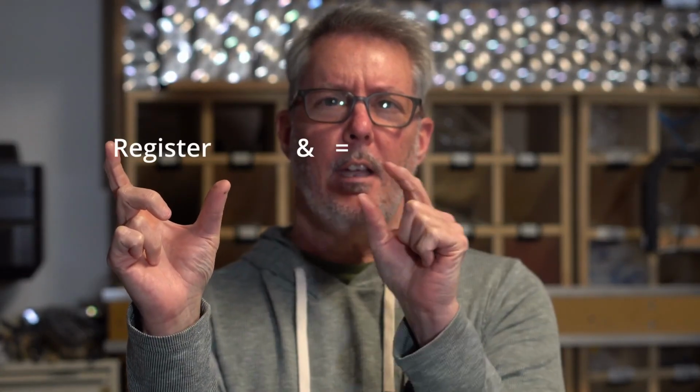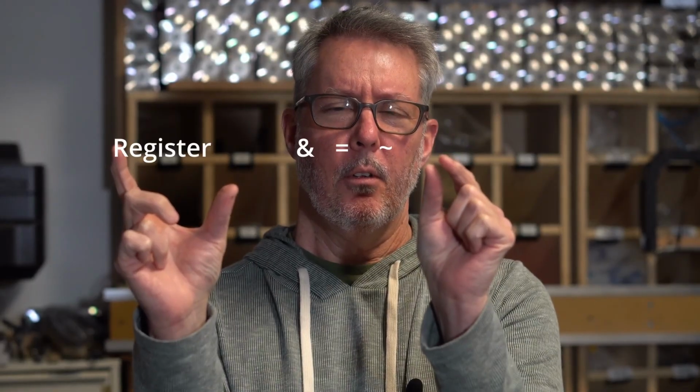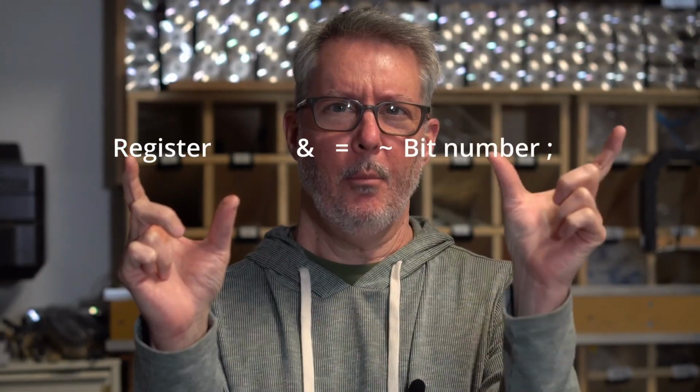To set a bit to 0 or false or resetting a bit, they're all the same, you're going to use what is called the AND NOT operation. So you're going to specify the register, you're going to specify the AND sign or the ampersand sign, equals, and then a NOT symbol, which is a tilde, and then the bit.